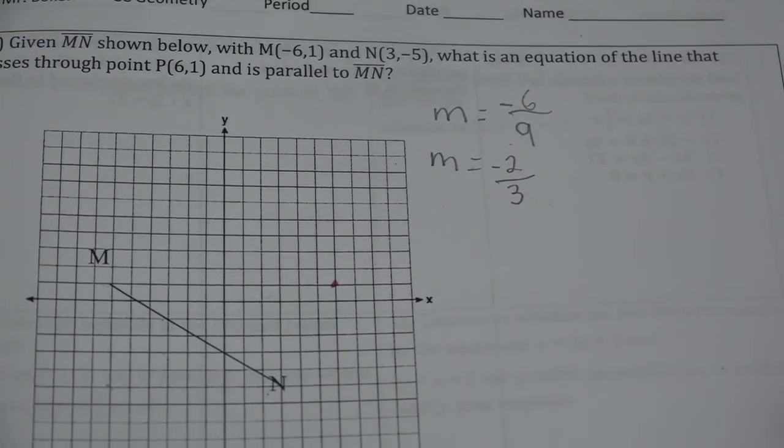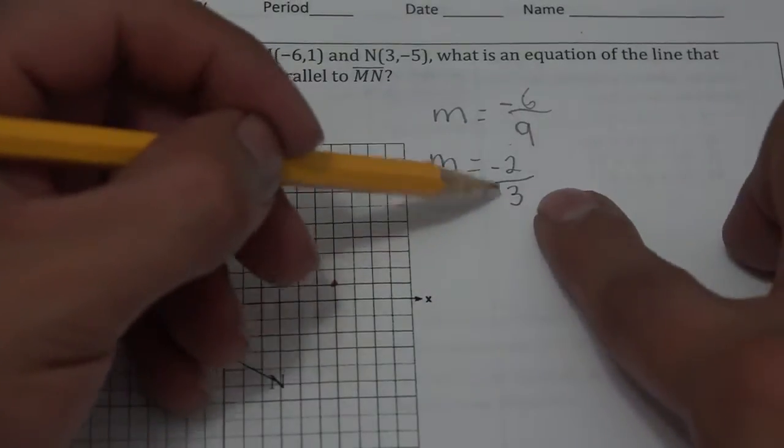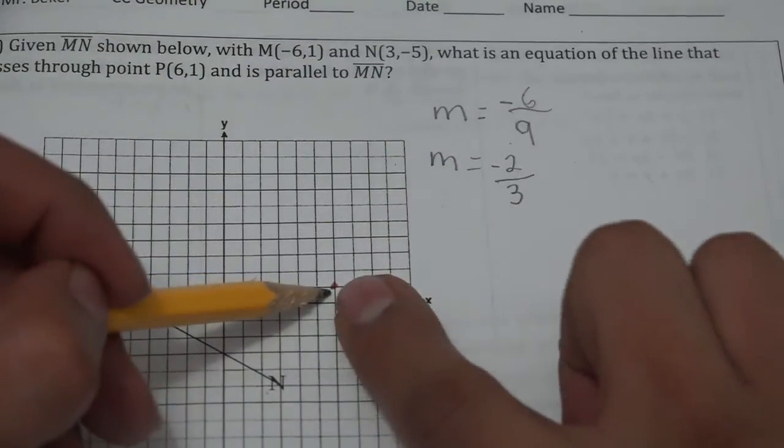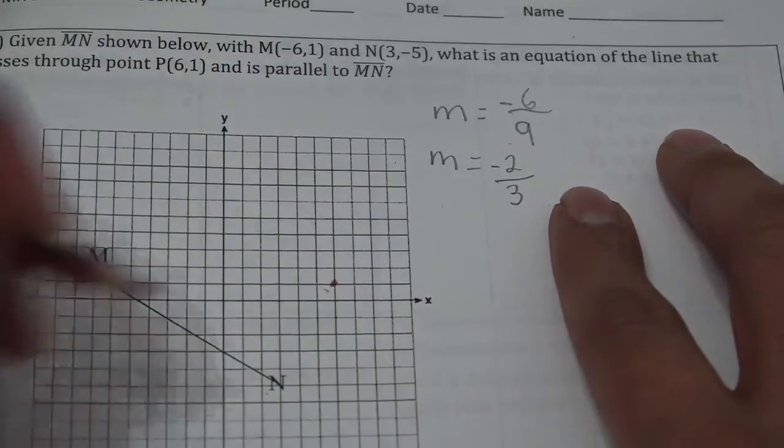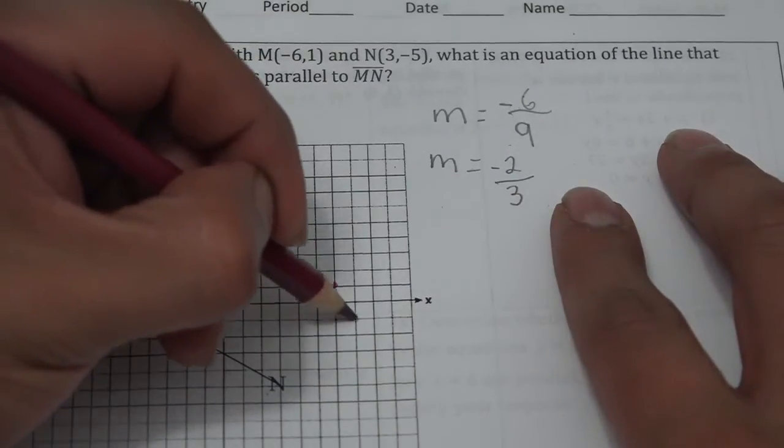And we're talking about parallel lines. Parallel lines have the same slope, so I'm gonna use the same slope. But now I'm gonna use it through this point. So the slope is negative 2 over 3. So I'm gonna go 2 down and 1, 2, 3 over.